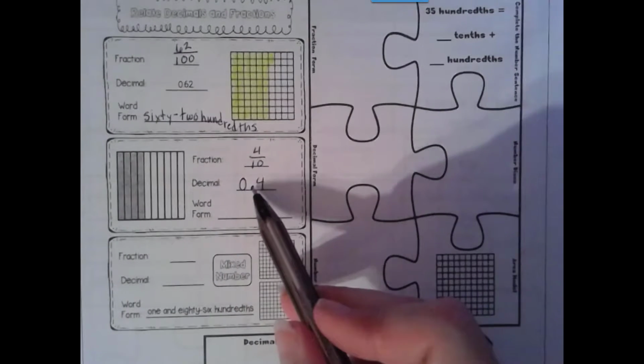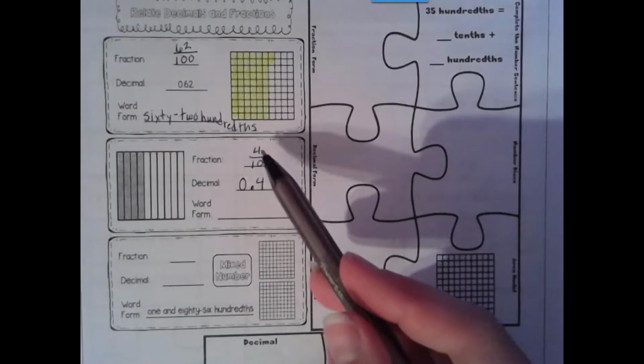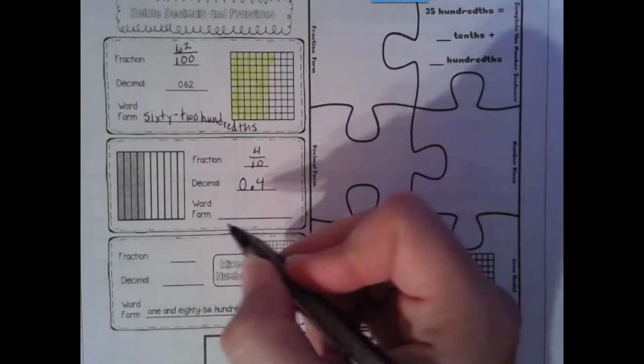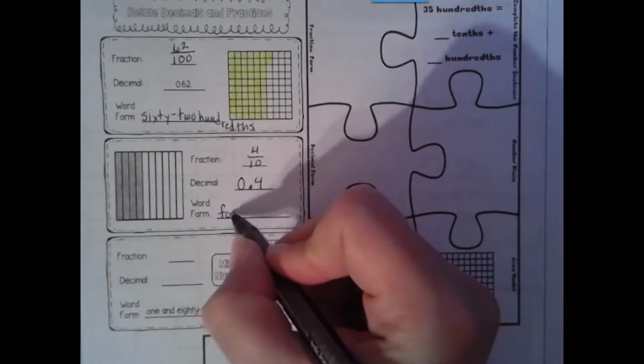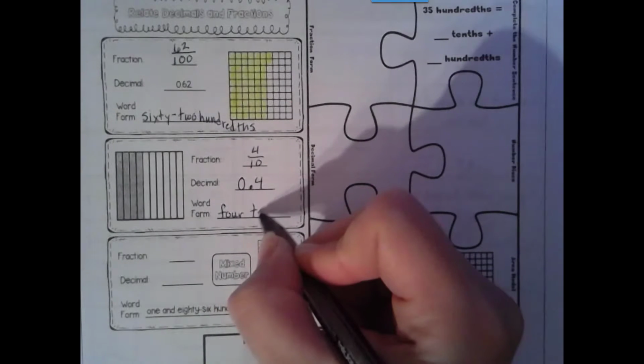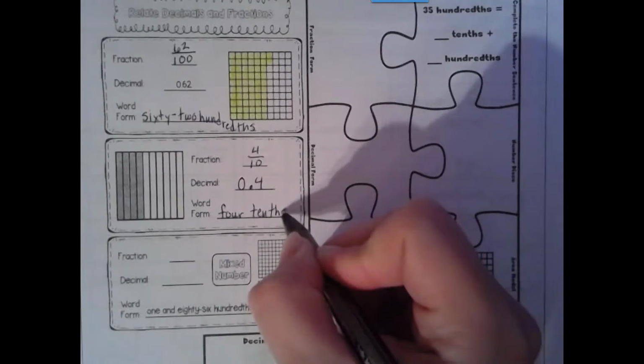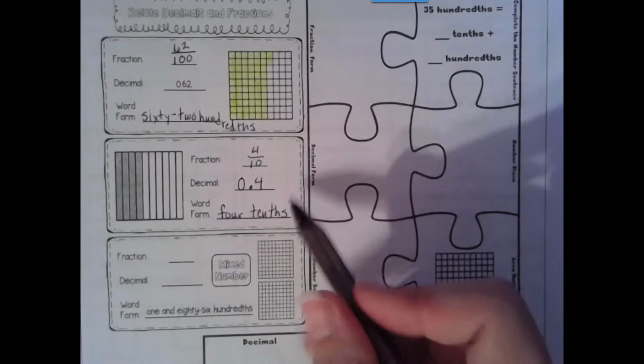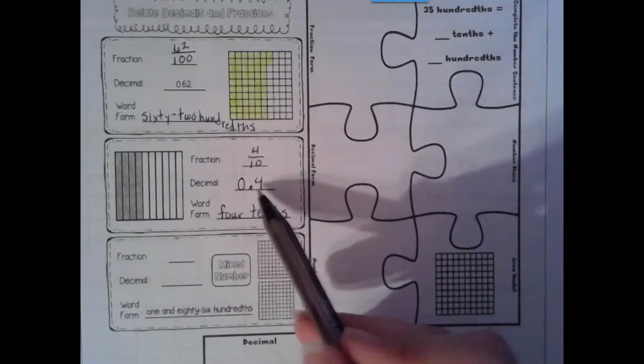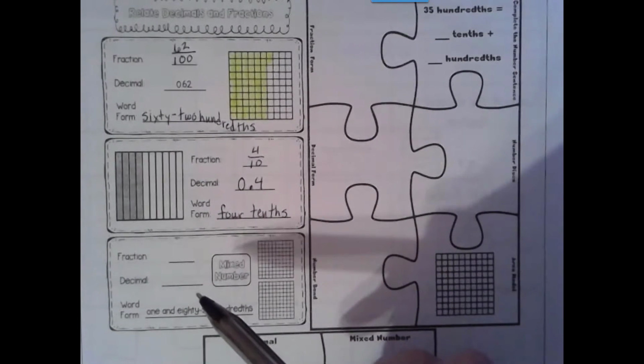We're going to put that placeholder there so we don't ignore the decimal. So 4/10. This one we have much more room. 4/10, and that TH tells us that it's a decimal and not in the tens place.